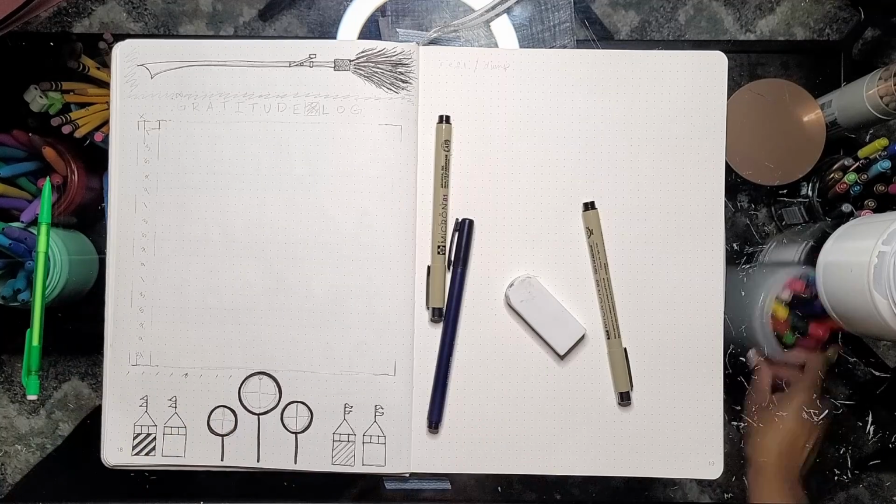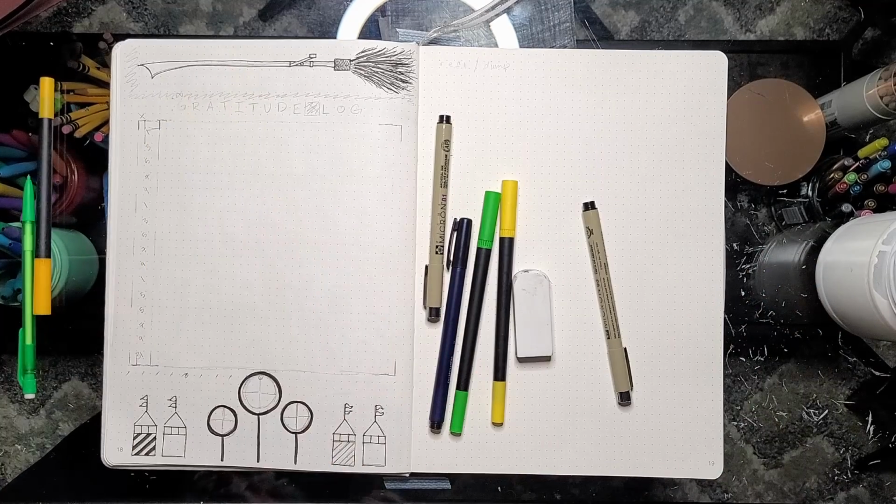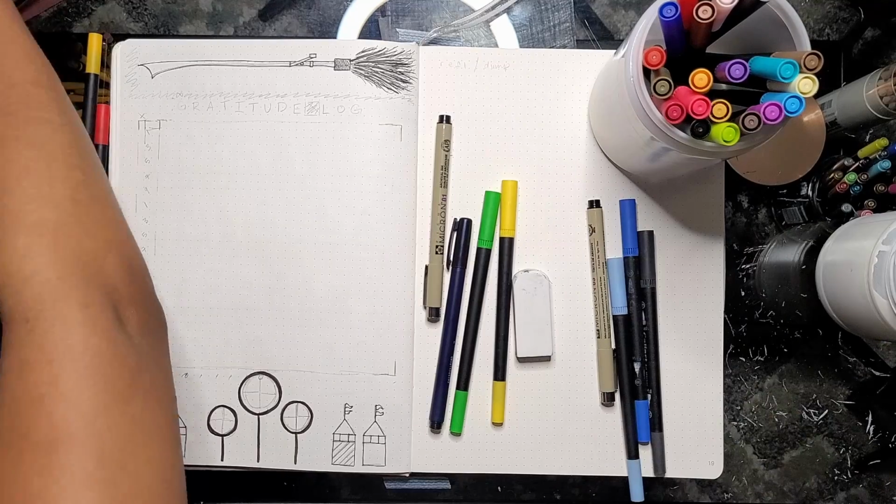So here are the little towers. We've got the Gryffindor and the Ravenclaw and the Slytherin and the Hufflepuff towers.